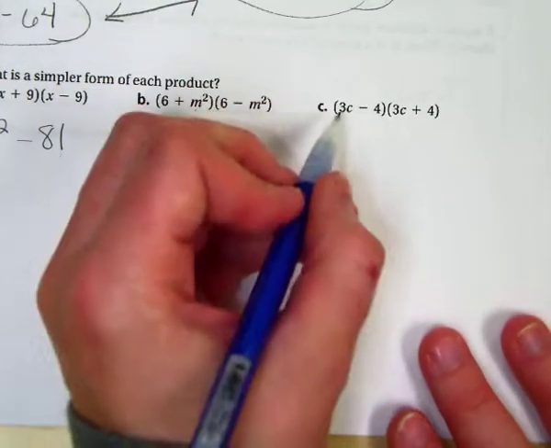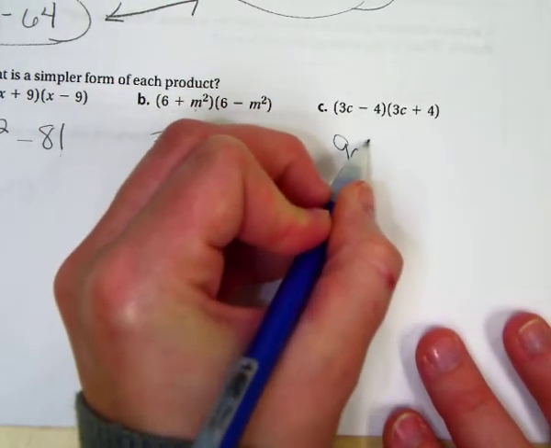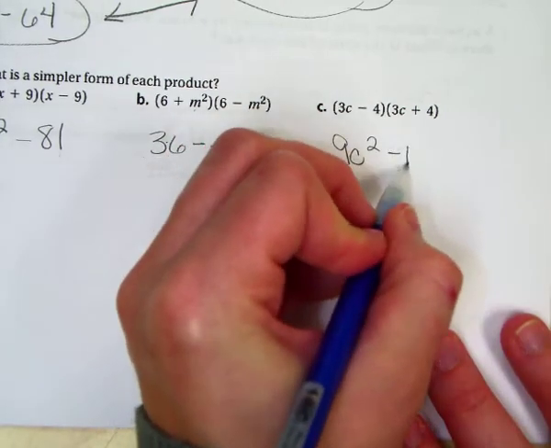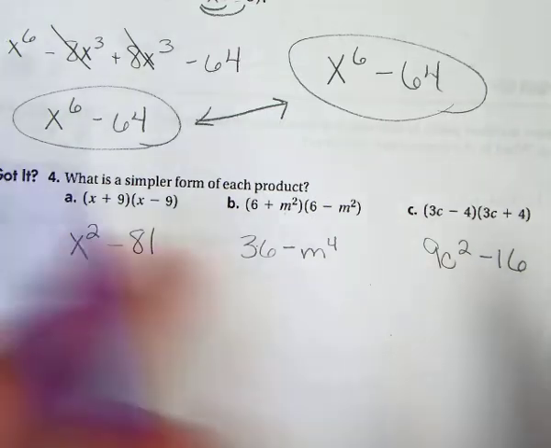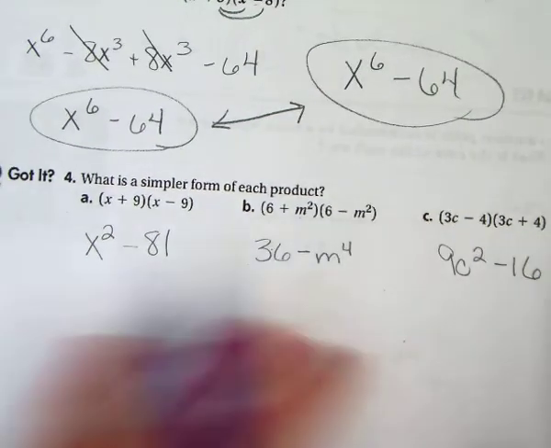Part C. The first times the first is 9c squared. The last times the last is negative 16. Again, the middle terms would have canceled out. So we learned two new shortcuts that could be helpful if you could remember them.